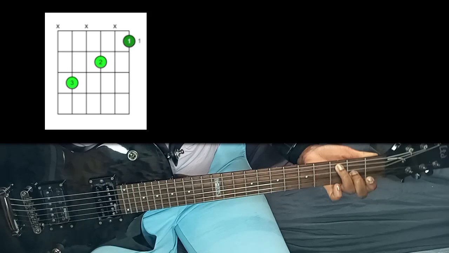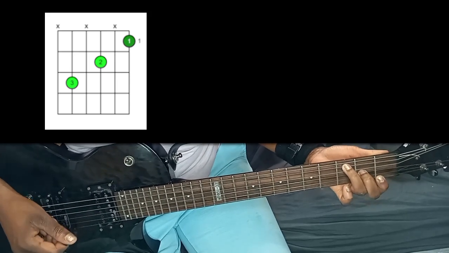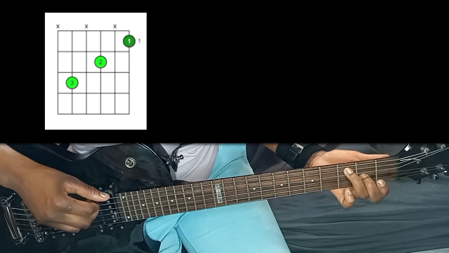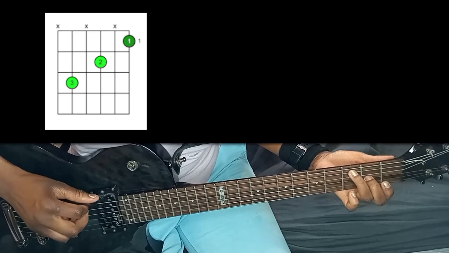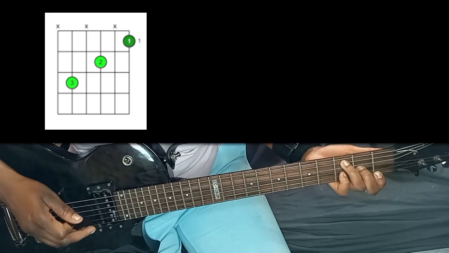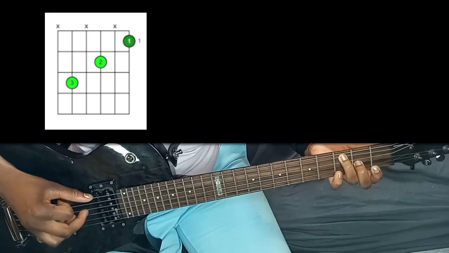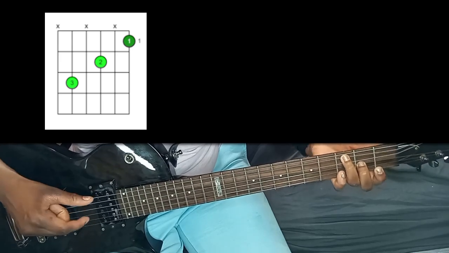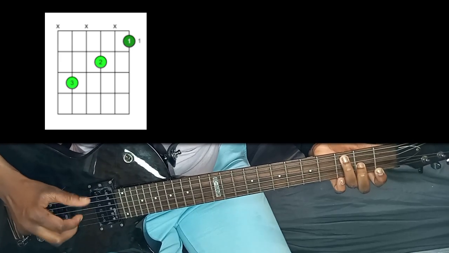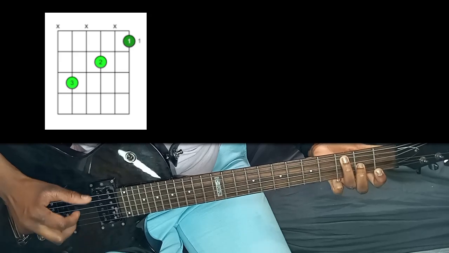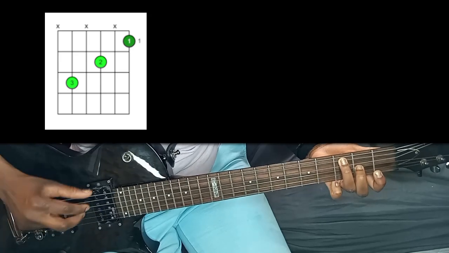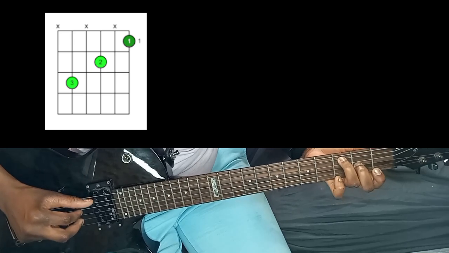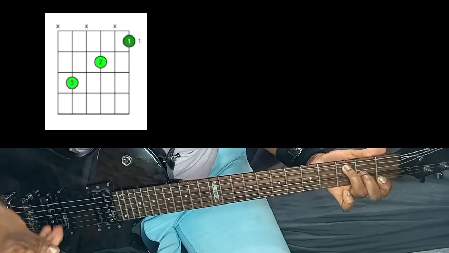Now this one is quite tricky to play because it's like you're holding on 3 strings, but the string above, so the string in the bass and in between are muted. So these 2 are muted. Okay, the 6th string, the 4th string, and the 2nd. 6, 4, 2. You mute those strings, and then you only press on the 5th, the 3rd, and the 1st.